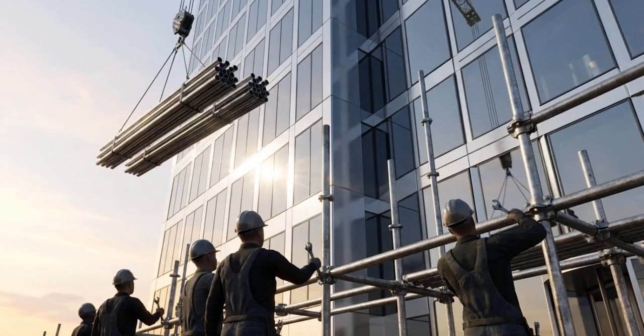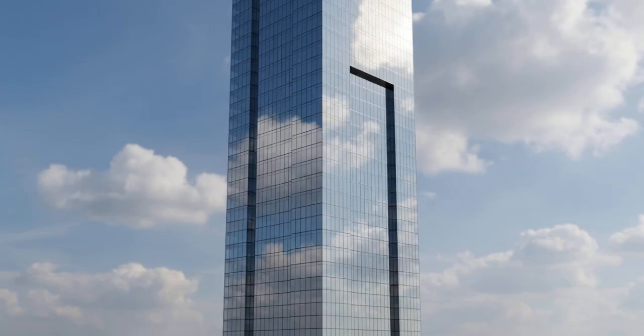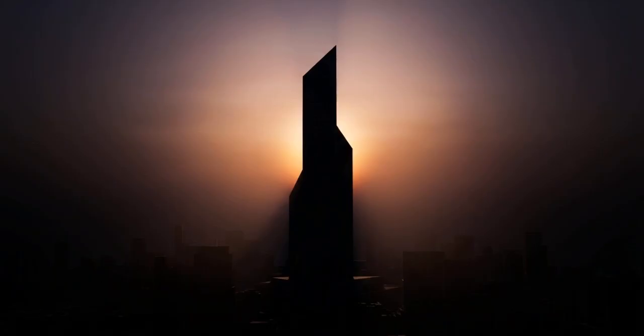Once the work is complete, every component is dismantled and removed, leaving the building to stand as if it appeared on its own. The phantom city vanishes, leaving the permanent architecture standing alone.